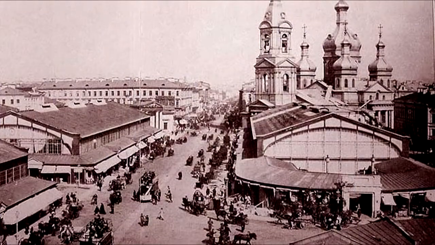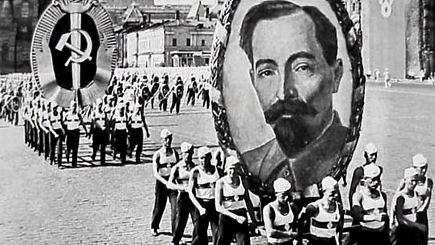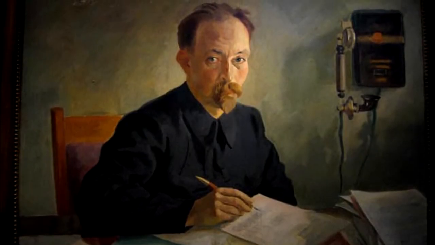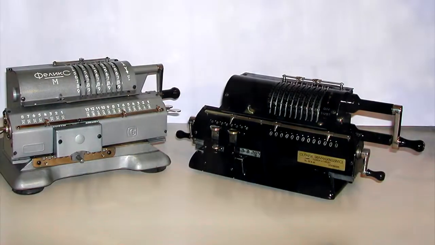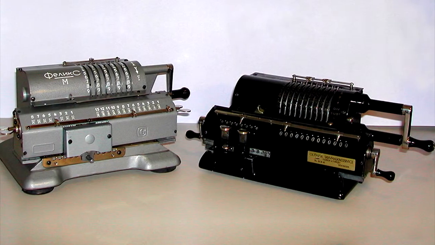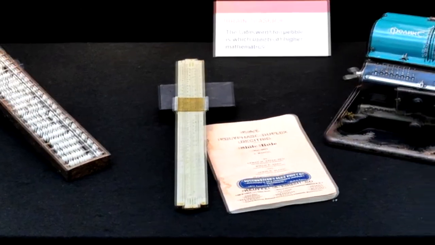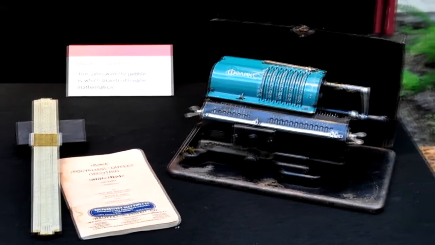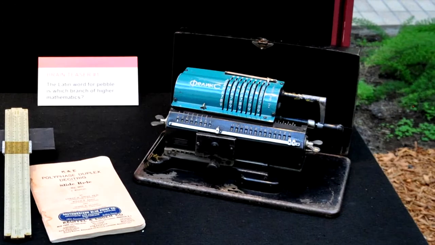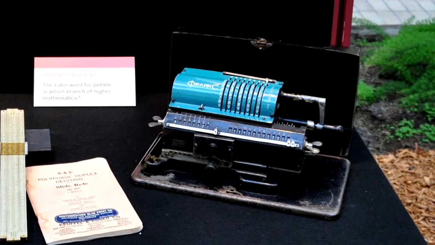To the Russians, Felix Dzerzhinsky was the infamous founder of Russia's first secret police, the Cheka, now known as the KGB. At the request of Vladimir Lenin, he established a calculator factory after the Russian Revolution in 1917, using Odhner's patents. Among his countrymen, he and his machine were known by the same name, Iron Felix.